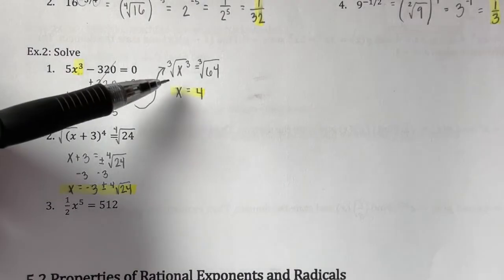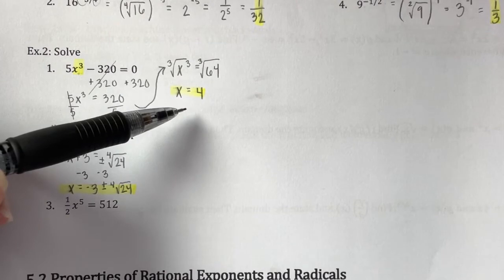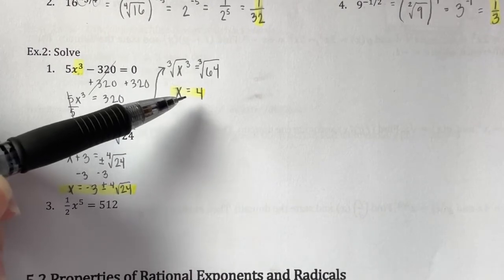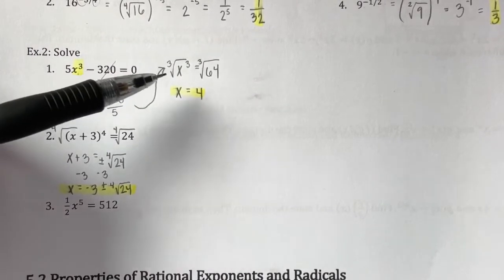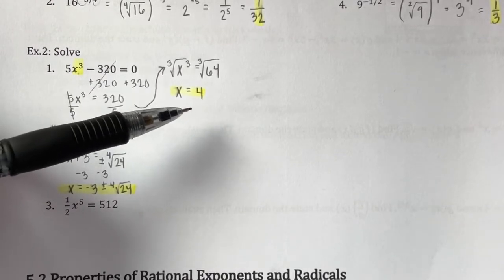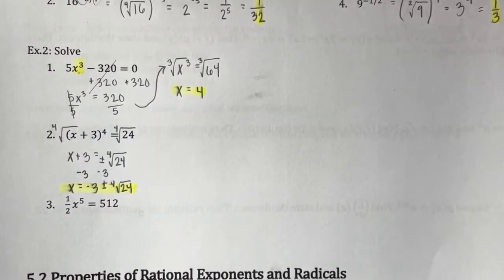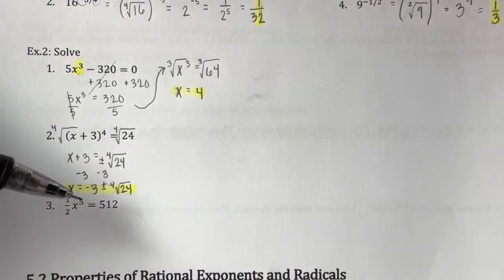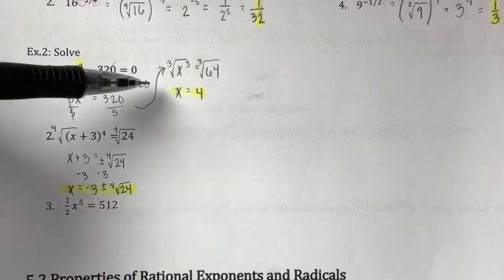So we don't need to do it here, for example, because negative 4 to the 3rd power isn't positive 64. It's negative 64. So it would be negative 4 times negative 4, which is 16, and then times another negative would end up being negative 64. So even roots, yes, plus and minus. Odd roots, no.